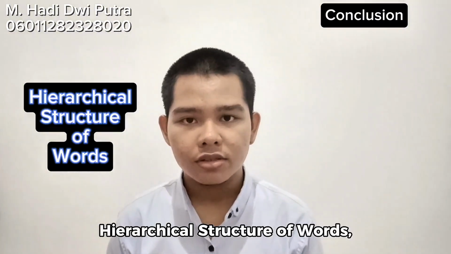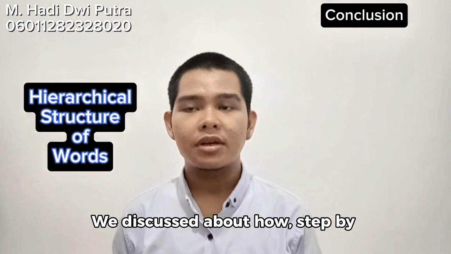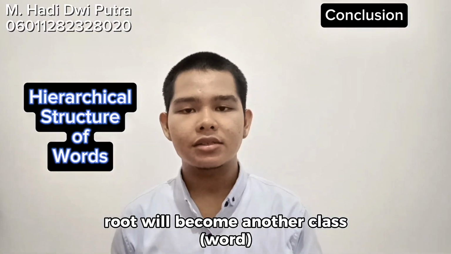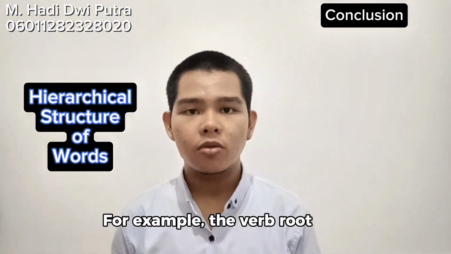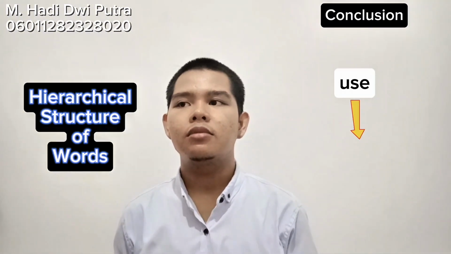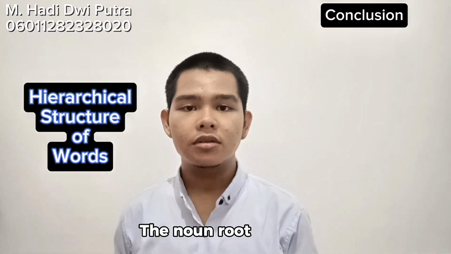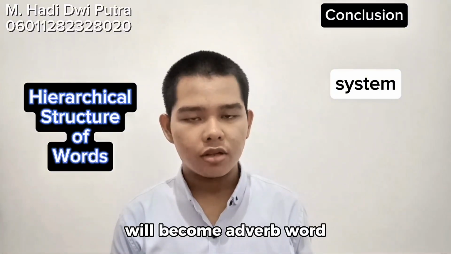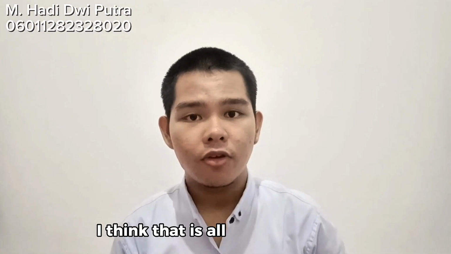In the hierarchical structure of words, we discussed how step by step a root becomes another class at the end of the word. For example, the verb root use becomes the adjective usable, and the noun root system becomes the adverb unsystematically. I think that's all from our group.